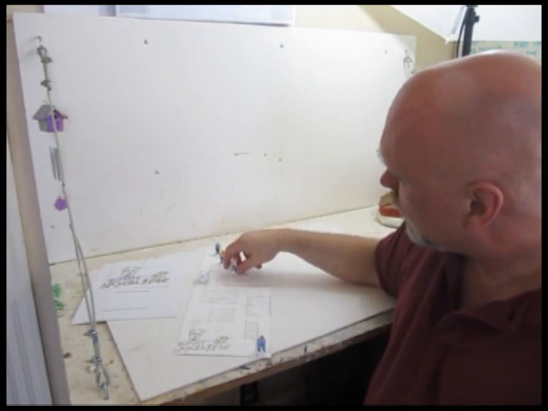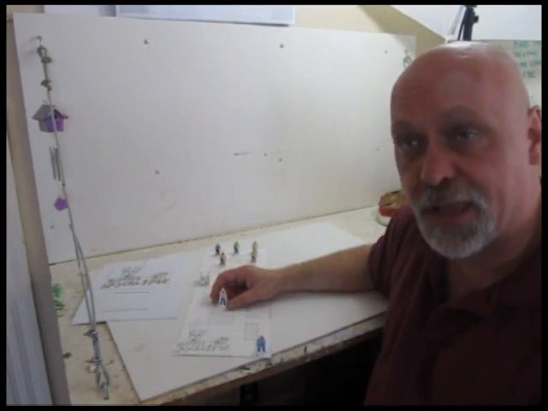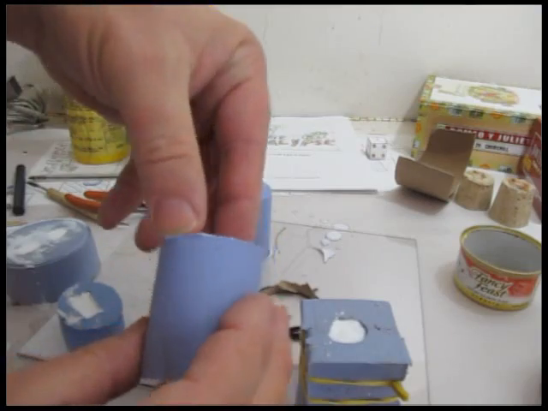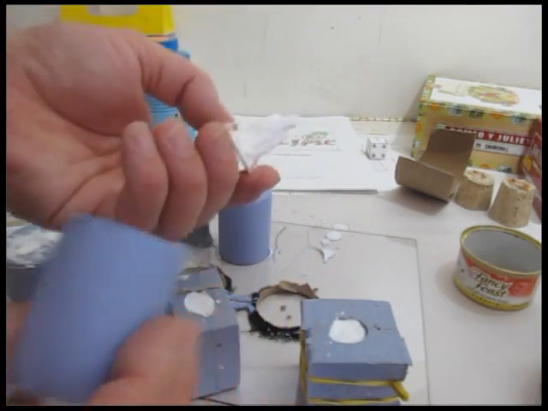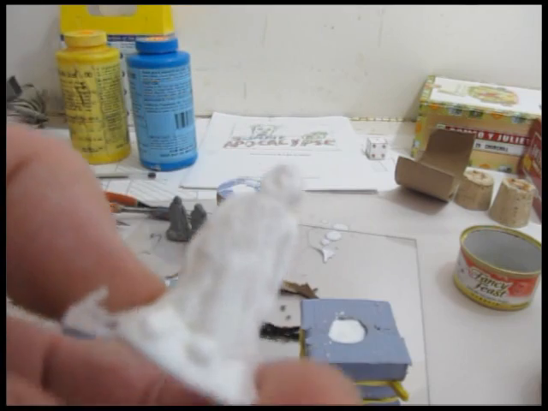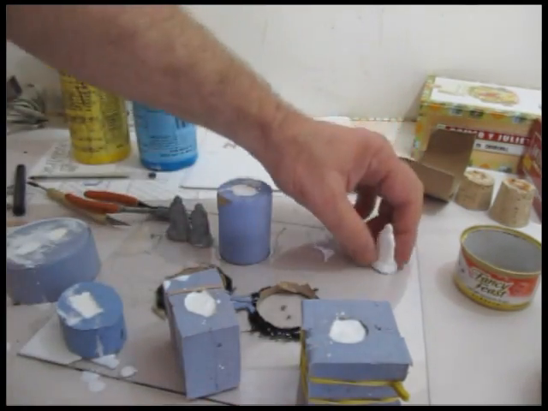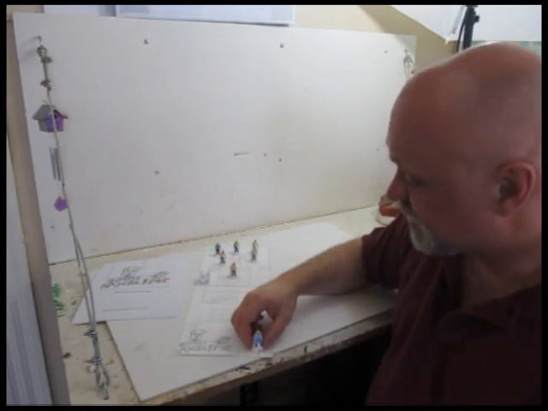I also cast, if you follow my channel, I cast miniatures, different types of miniatures in plastic. I make the rubber molds and I cast the miniatures. So I also cast the little zombie miniatures and little player miniature for this game.